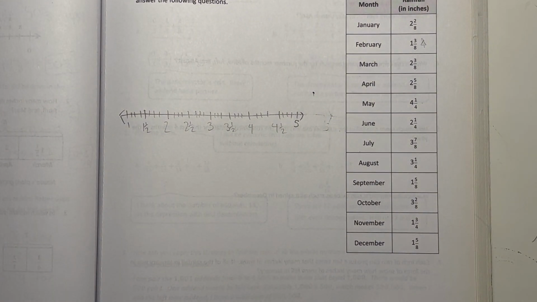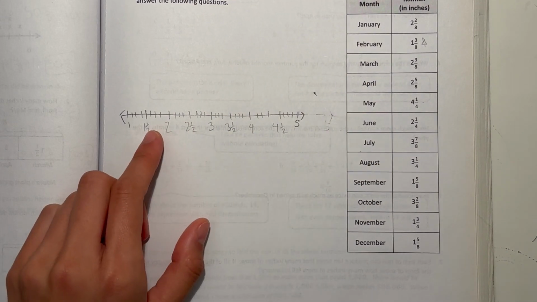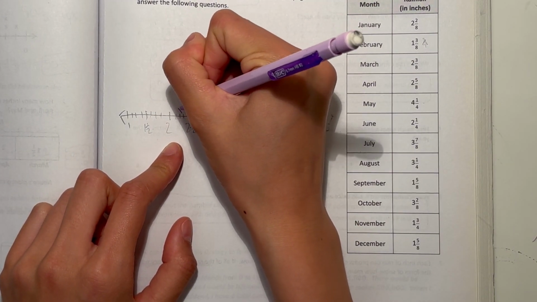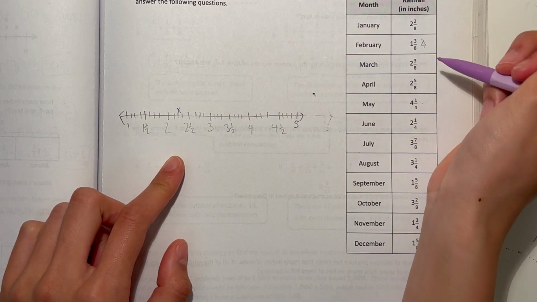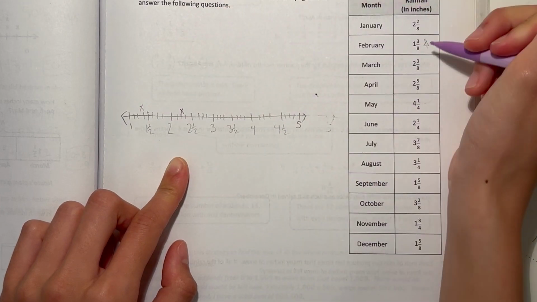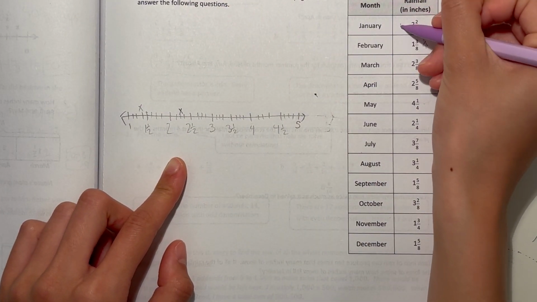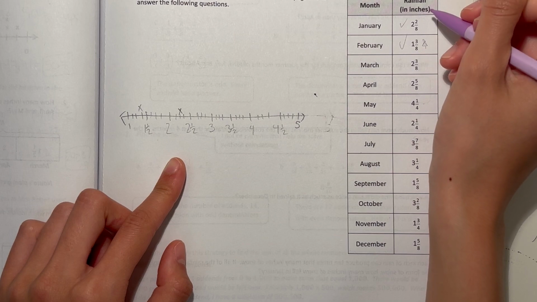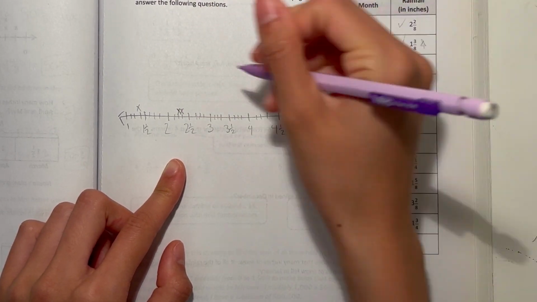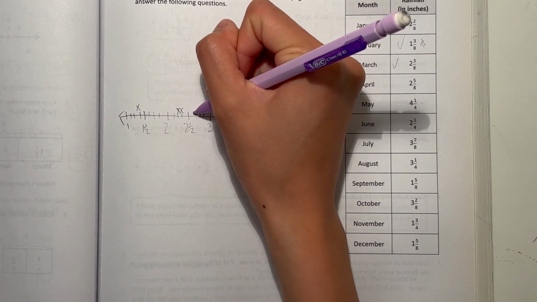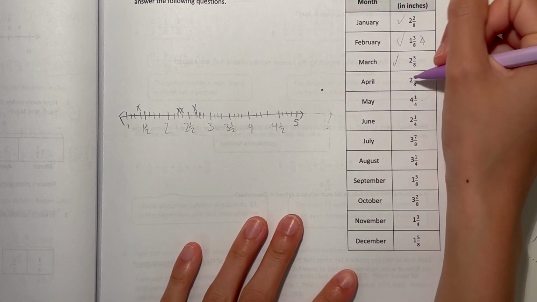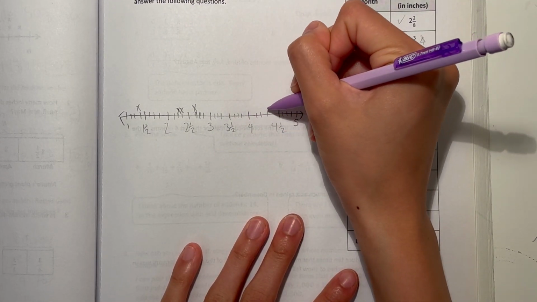Okay, so now let's start plotting. 2 2/8. It's 2 and 2/8. So that's an X right there. 1 3/8. 2 3/8. That's right here. 2 5/8. So 4/8, 5/8 is right here. 4 1/4.